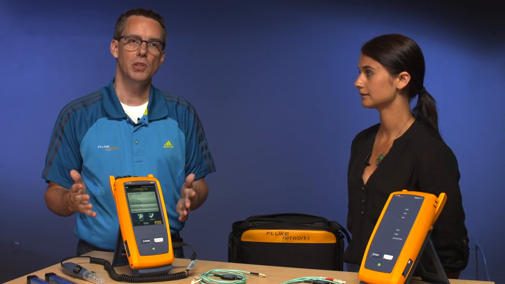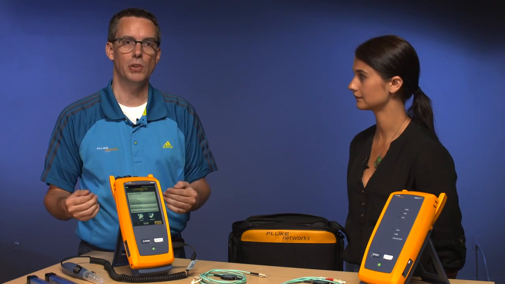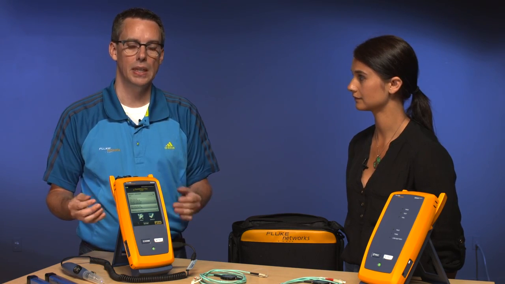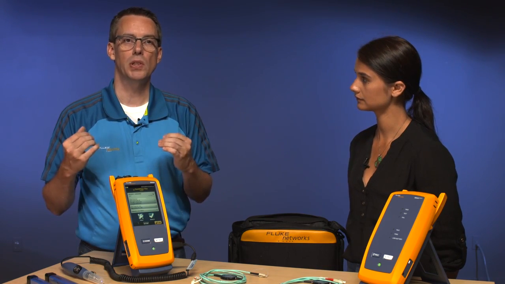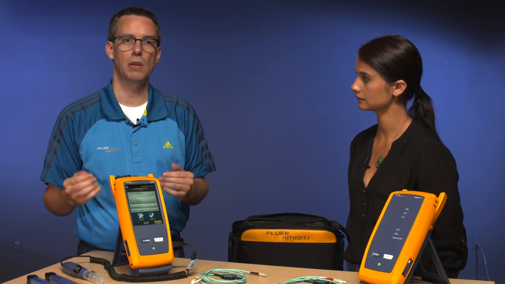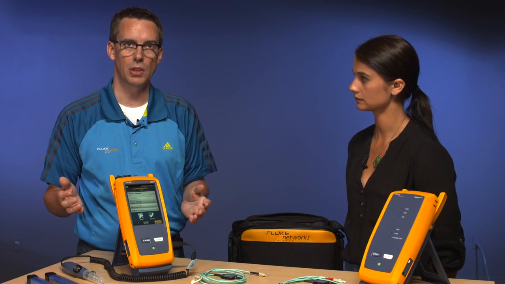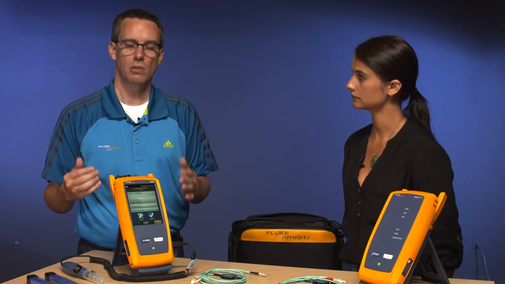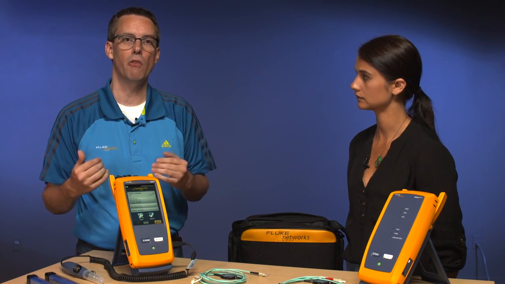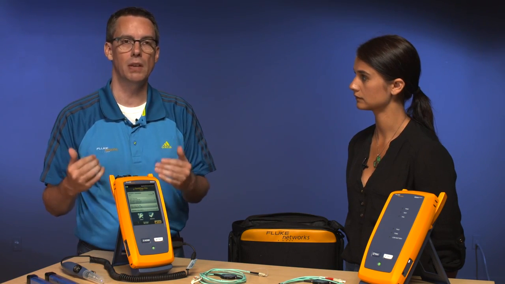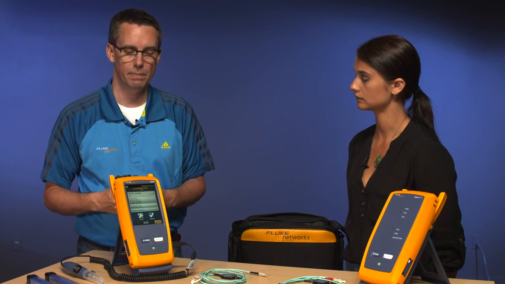Okay, so now we've set up the CertiFiber Pro, we're going to set a reference and we're going to do this one jumper reference. And this has to be probably one of the single largest causes of support calls in fiber testing, not just at Fluke Networks, but right across the industry. Even after 7-8 years of talking about this method, I still find myself teaching it to people that have never ever done it this way.